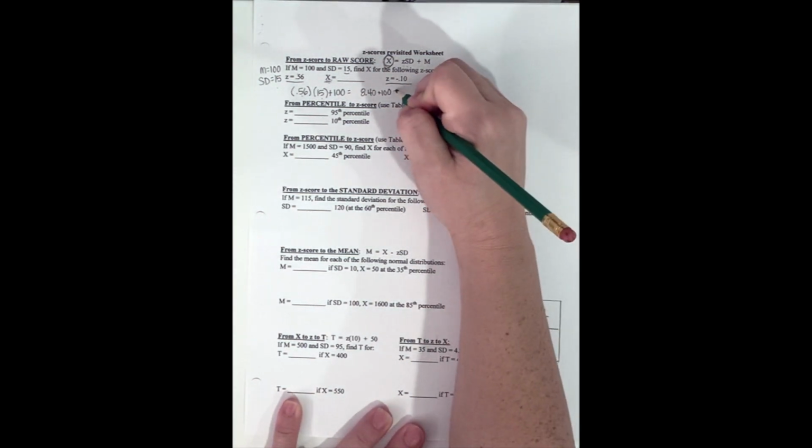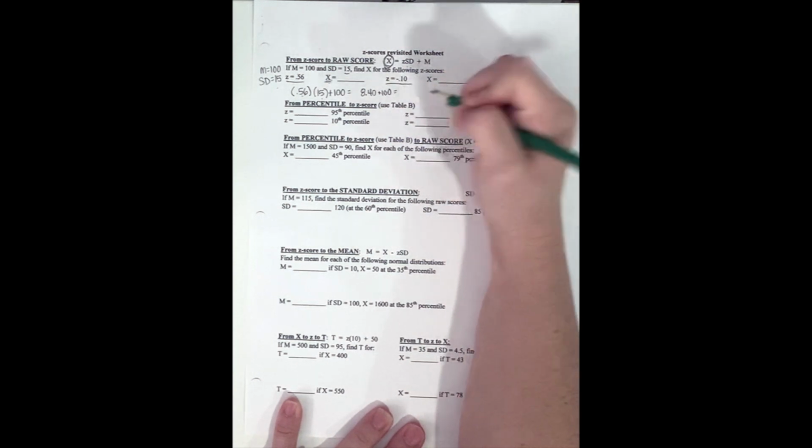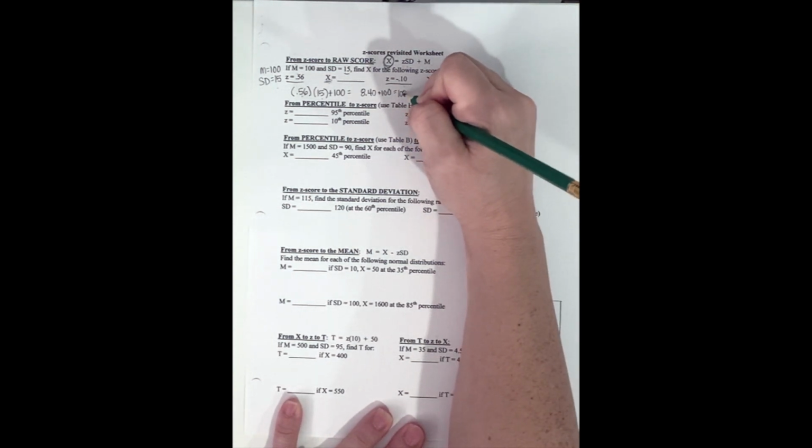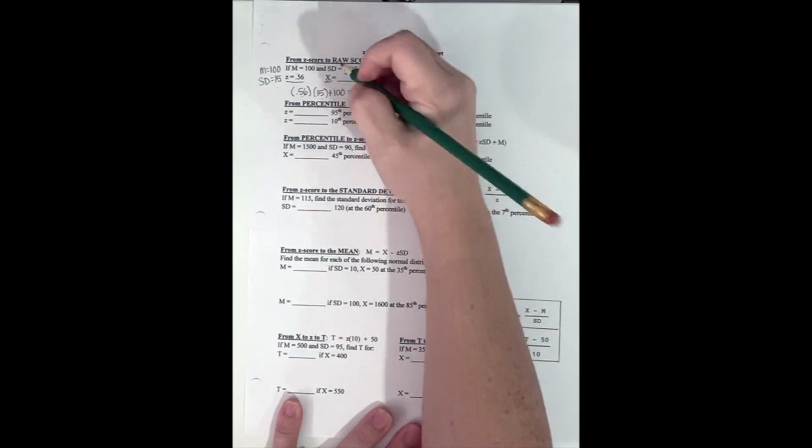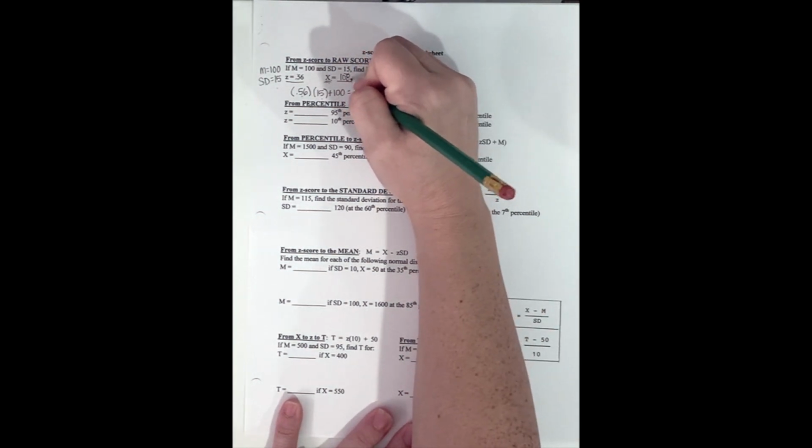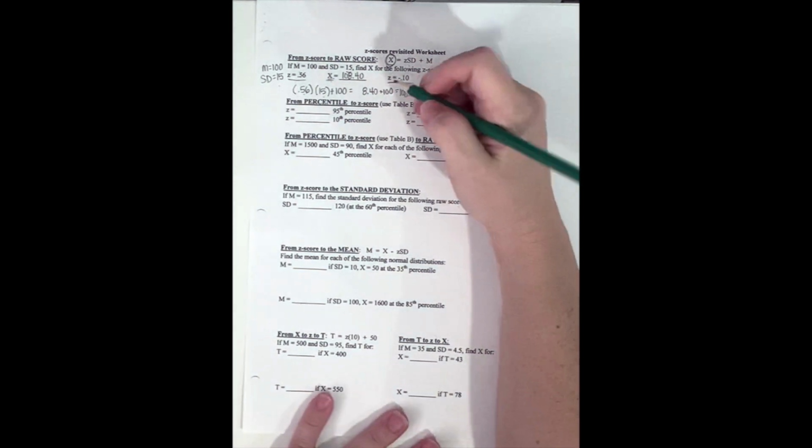Okay, and then when we calculate through that, we're going to get 108.40 as our final answer. So I will write that on the line there, 108.40.